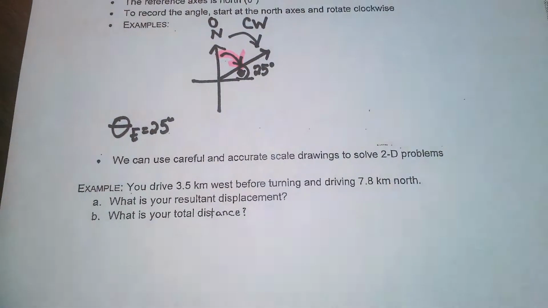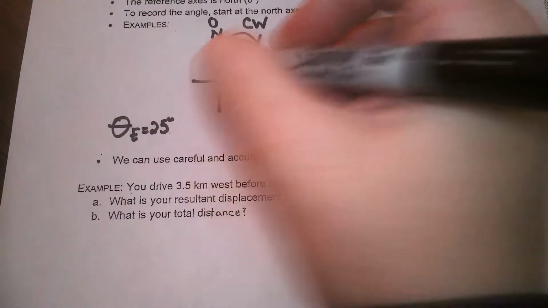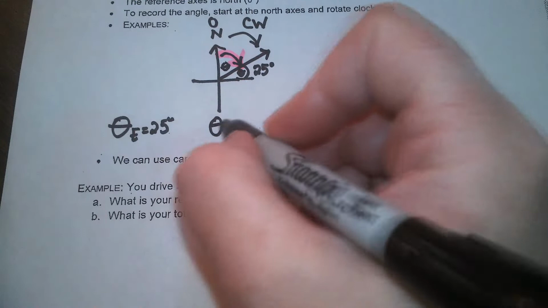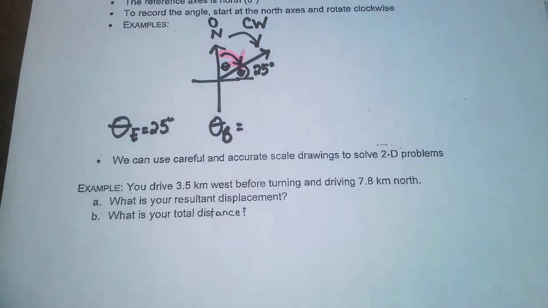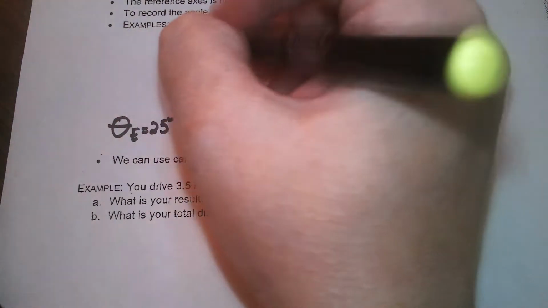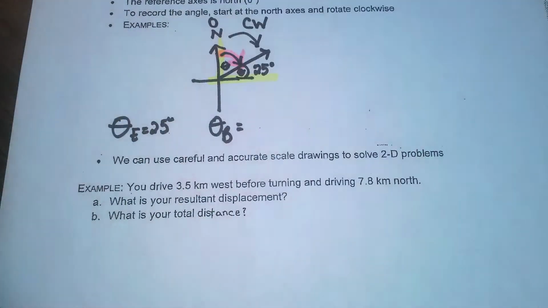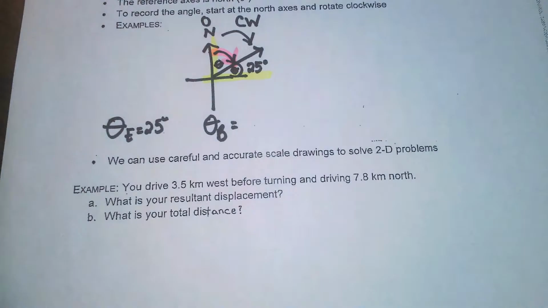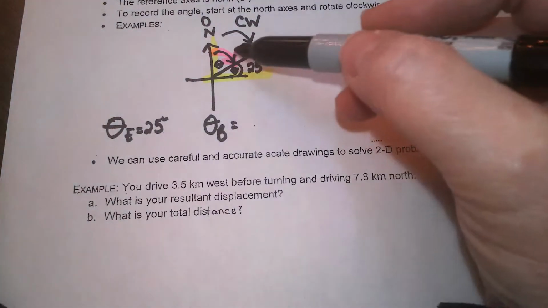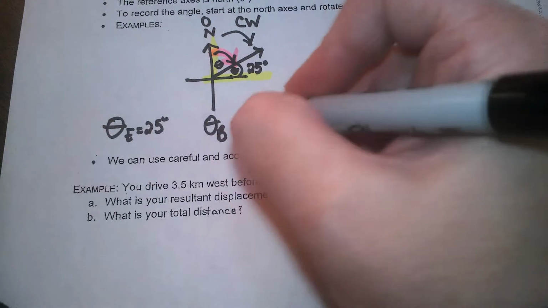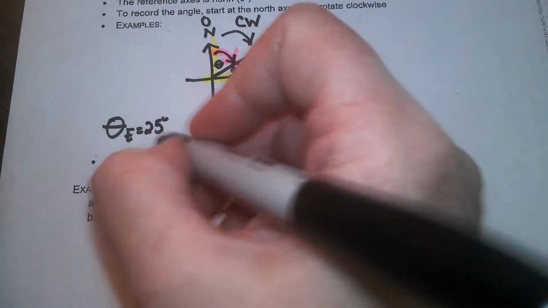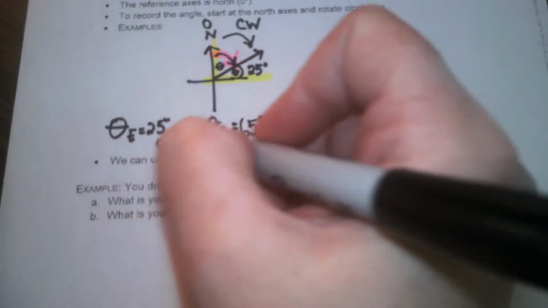And so what would this angle be here? So the bearing, theta bearing, would be, remember, this is 90. So what would the bearing value be? 65 degrees, right? 90 minus 25 equals 65.